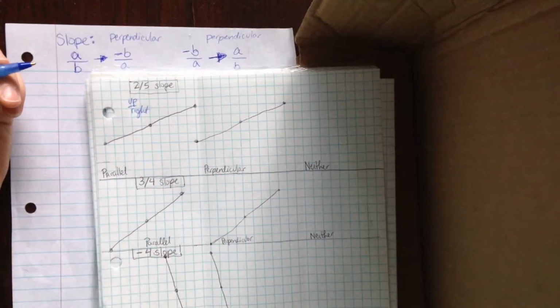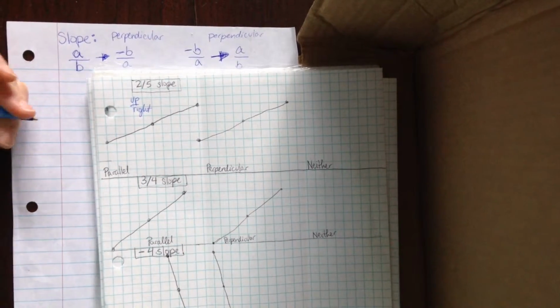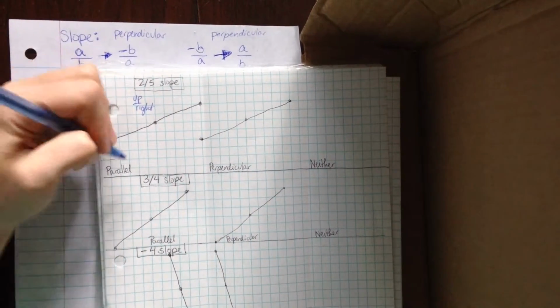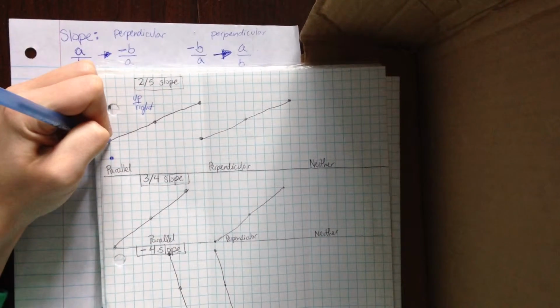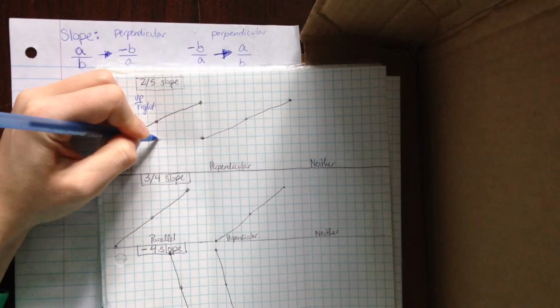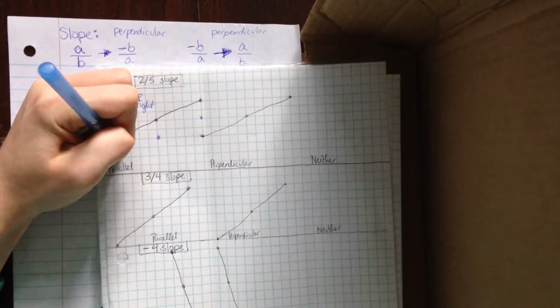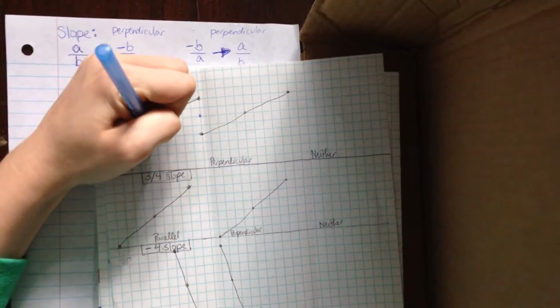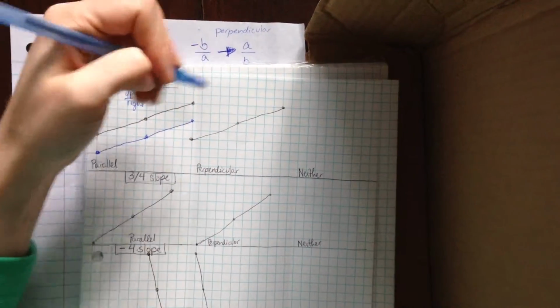When you're doing a parallel slope, two lines that are parallel have the same slope. They go in that same pattern. So here I'm going to create a new line, a parallel line, and it also will go up 2 and right 5. And it will again go up 2 and right 5. And it creates a parallel line. Same slope. 2/5 means that the parallel is going to be 2/5 as well.